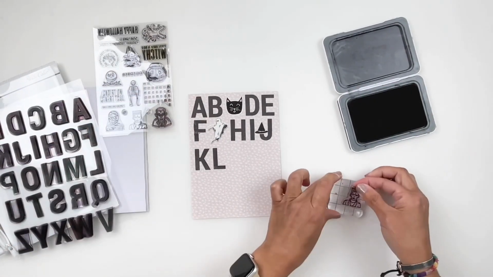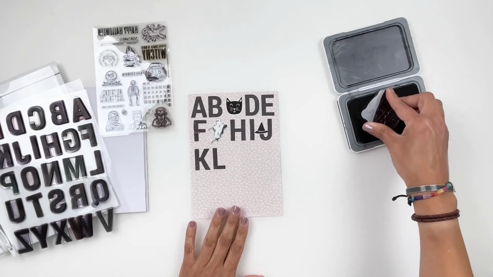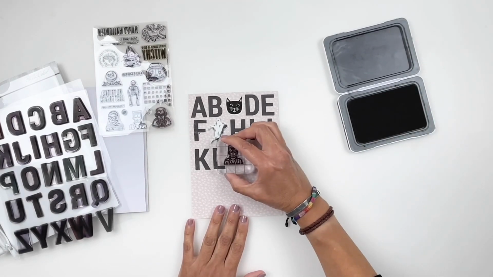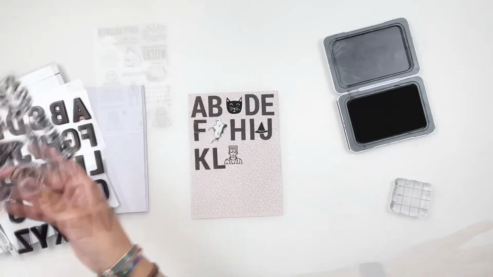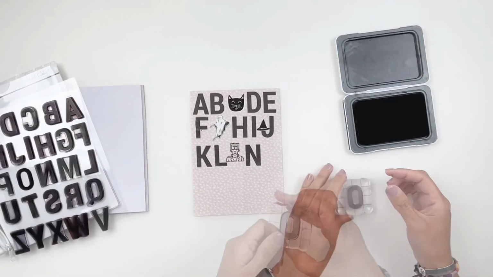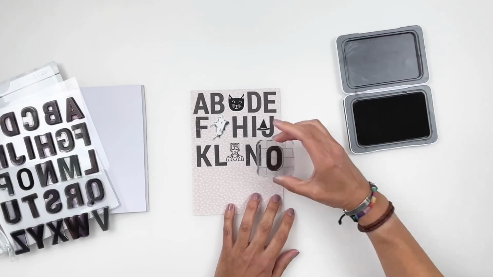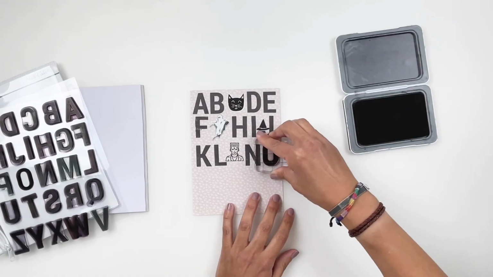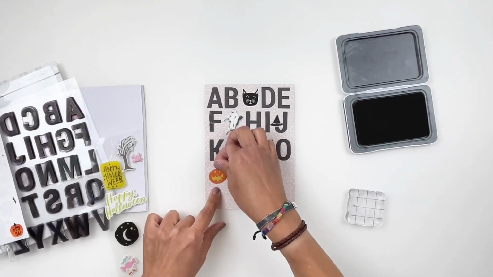So really there's no right or wrong way to do this. If I have a sticker that I can add instead of the letter, I use it. So like pumpkin, I know I have a lot of pumpkin stickers. So I just grabbed a pumpkin puffy sticker and added that instead of the P.